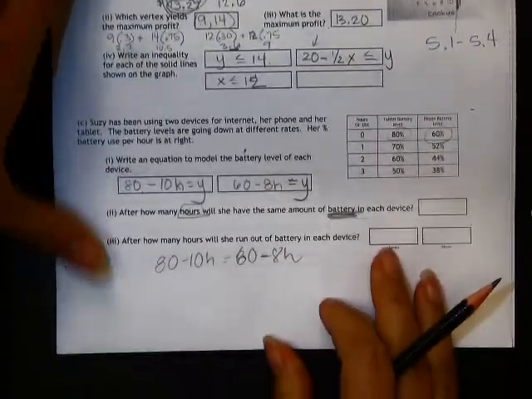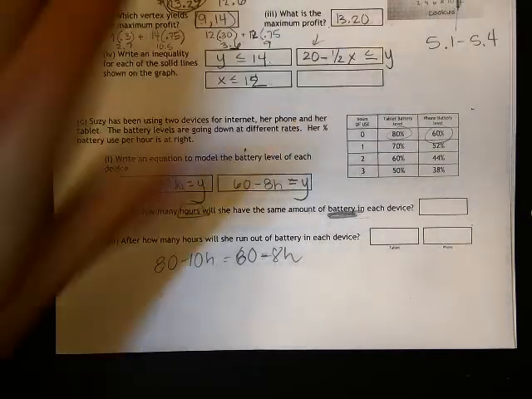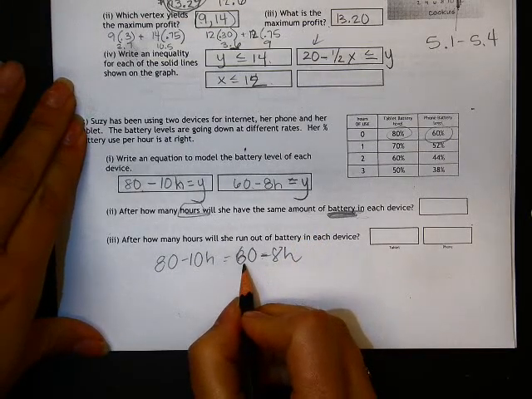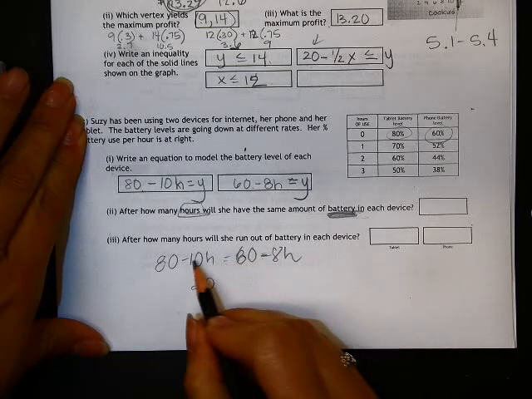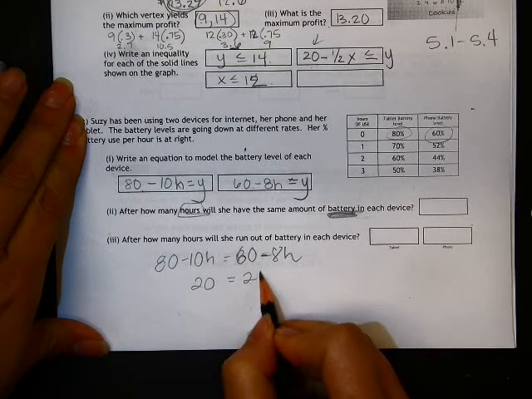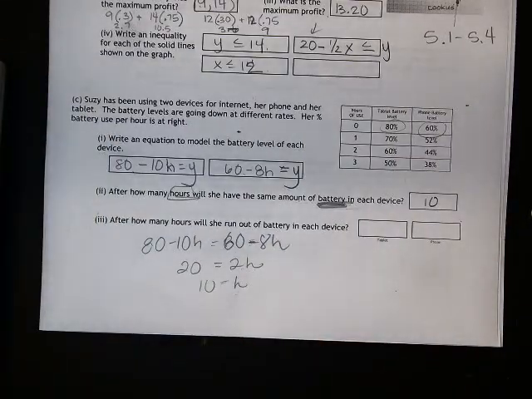I'll give you a moment. So we need to get numbers on one side. We need to get letters on the other. So that means that after 10 hours, they would be the same.